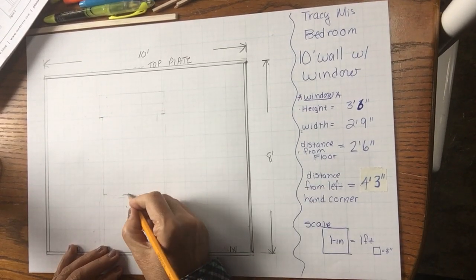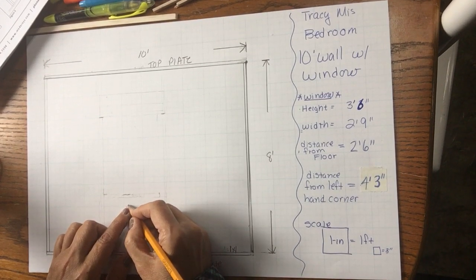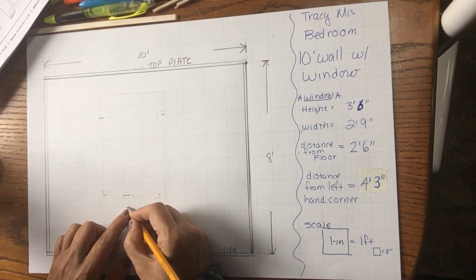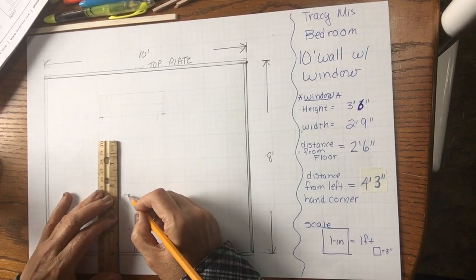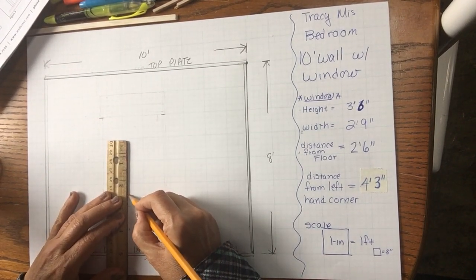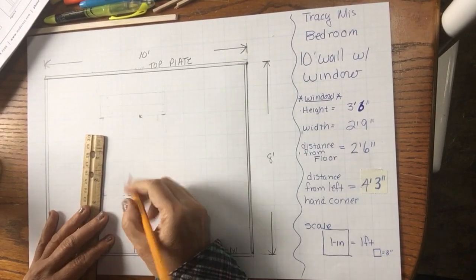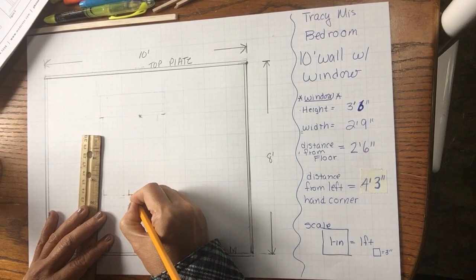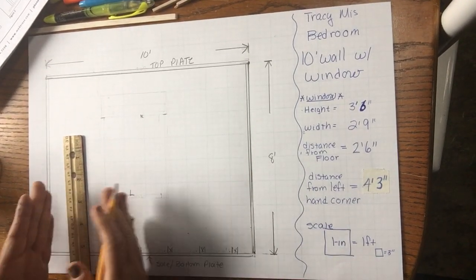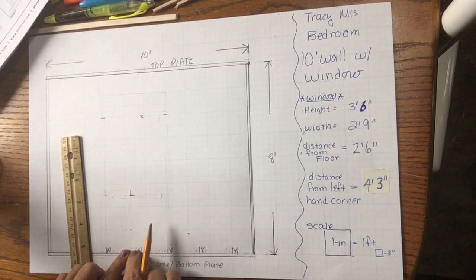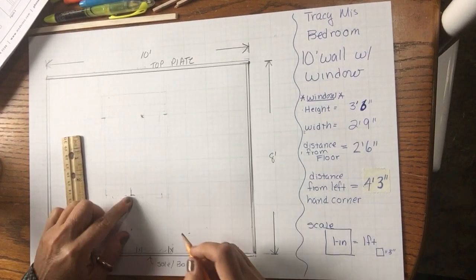So right about there. So 1, 2, and then that's a 3, I'm sorry, 2 squares. 1, 2. So I'm going to mark where this is, like the corner of my window right there. Corner of my window. So again, 4 feet 3 inches, 2 feet 6 inches off. So corner of my window right there.